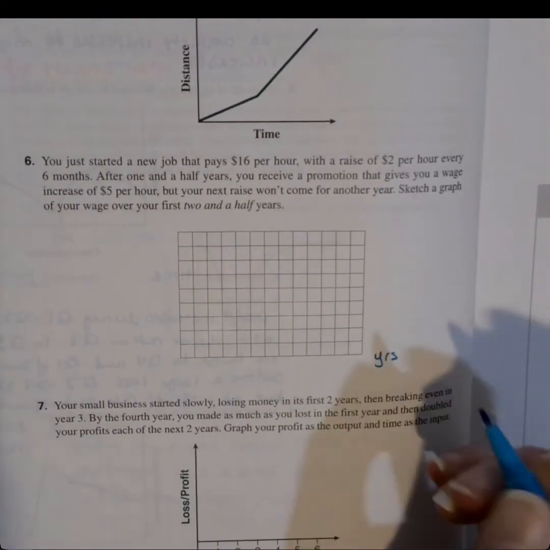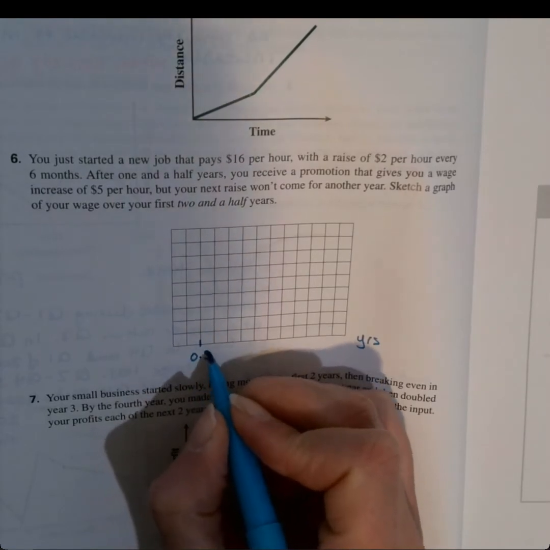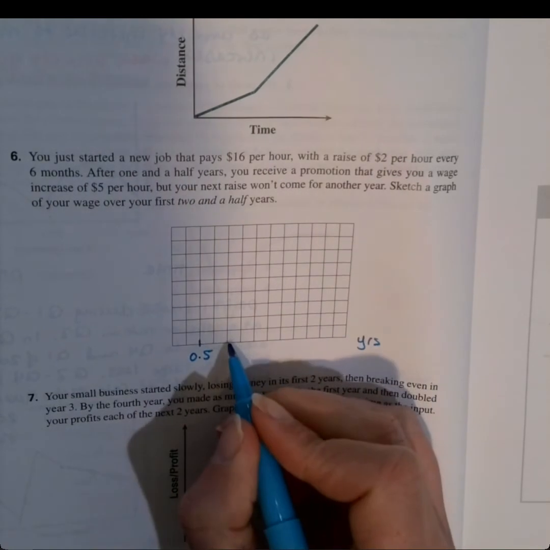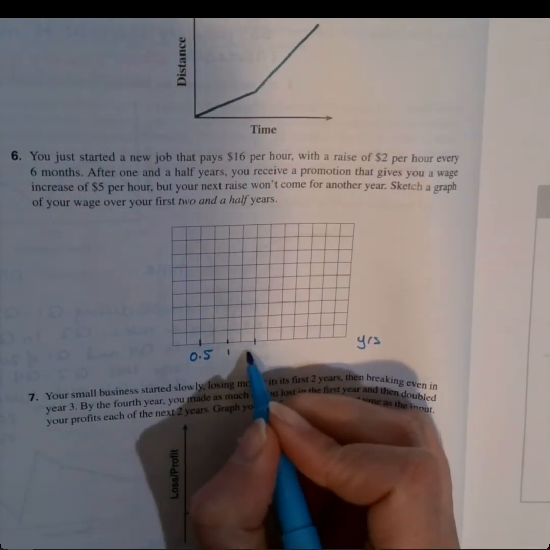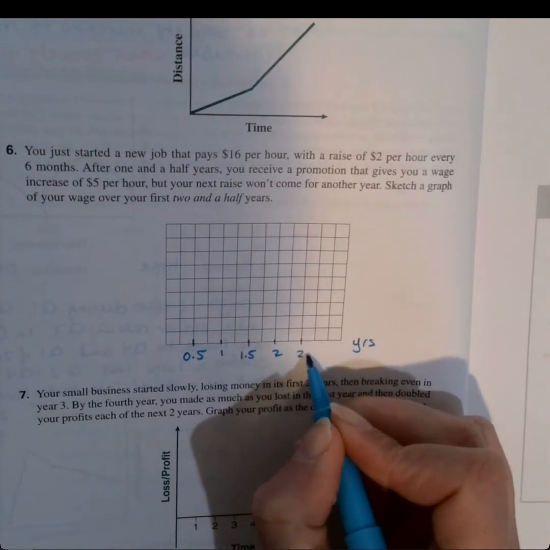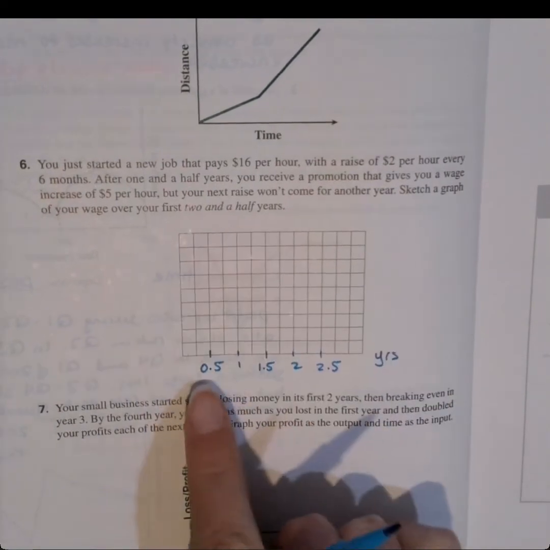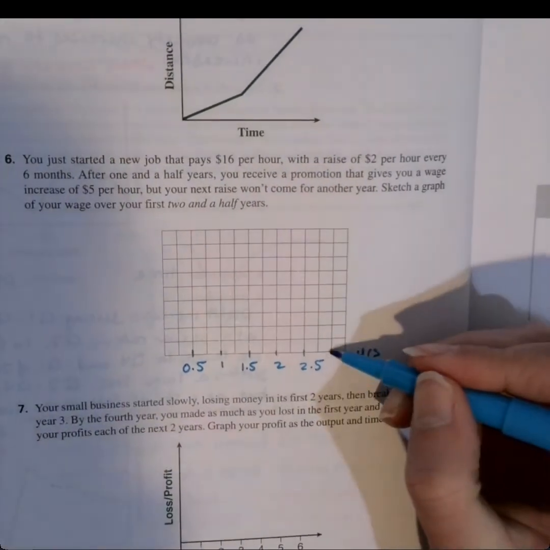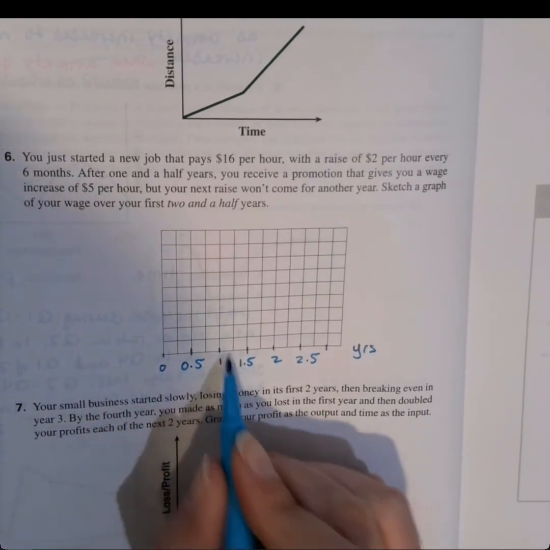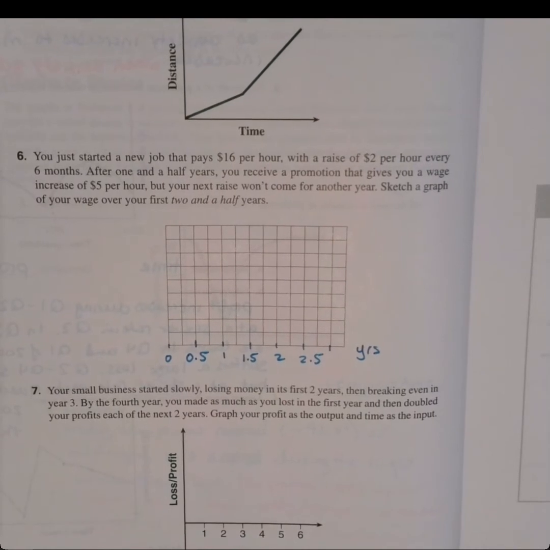Okay. So because it's every 6 months, I'm going to start my scale by halves. 0.5 is half a year. Then I'll have 1 year, 1.5 years, 2 years, and 2.5 years. They wanted to graph it for 2.5 years, so I wanted to get up to at least 2.5 right here. But I didn't have to go every single tick. It would have just crammed me down in there. So I did every other tick by 6 months or by half a year.